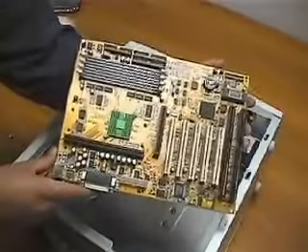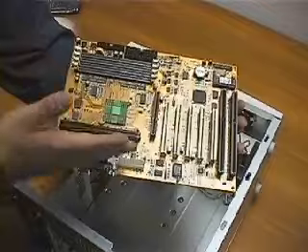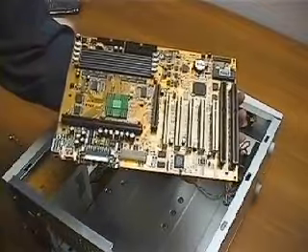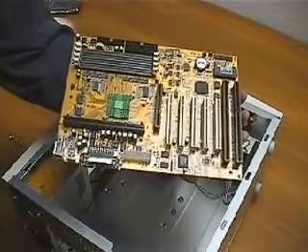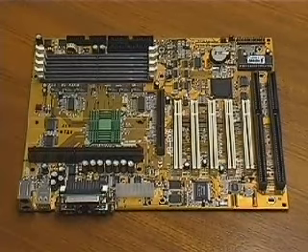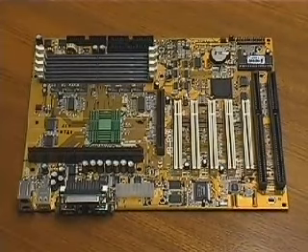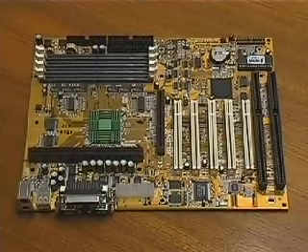This is the motherboard or main board and is the heart of the computer. We will be installing this inside the case first. Our motherboard is designed for a Slot 1 CPU. We are going to be installing a Pentium 3, so this is why we need this configuration.